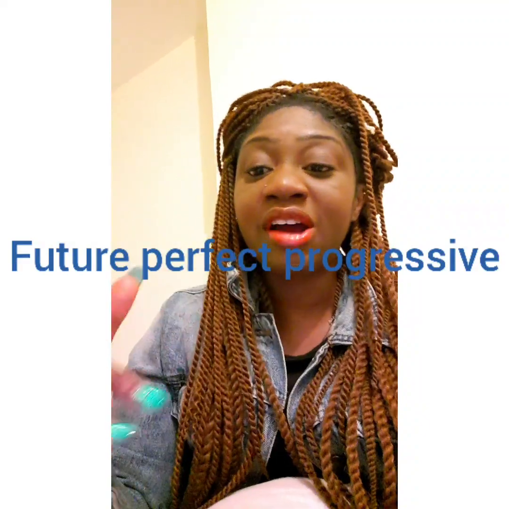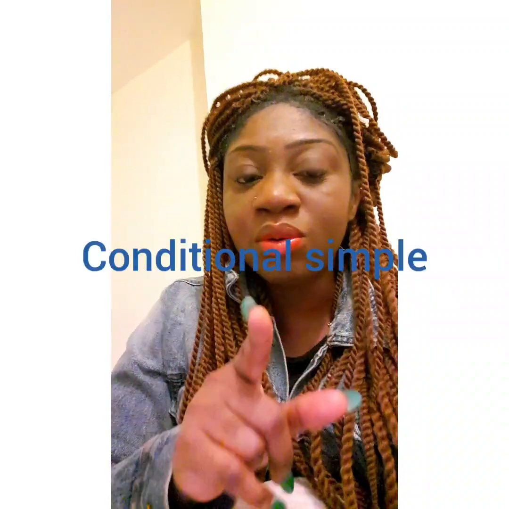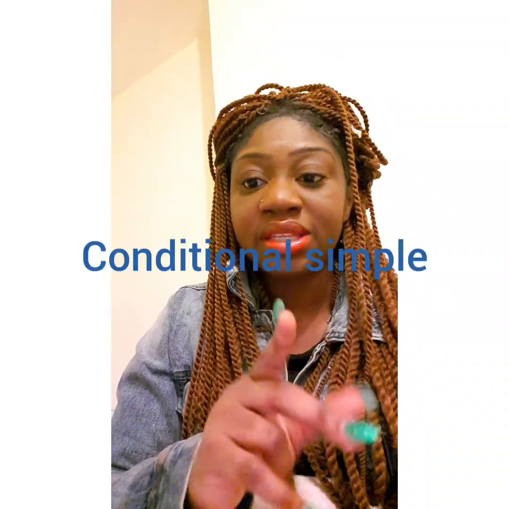So it's interesting. Future perfect progressive: you will have been studying. So you have will plus have plus been plus verb plus ing. You will not have been studying. That's the negative. Will you have been studying? That's the interrogative form. Conditional simple sentence. Affirmative: we would relax. That's when you are saying an action might take place, might not. We would relax. Negative: we would not relax. Interrogative: would we relax?